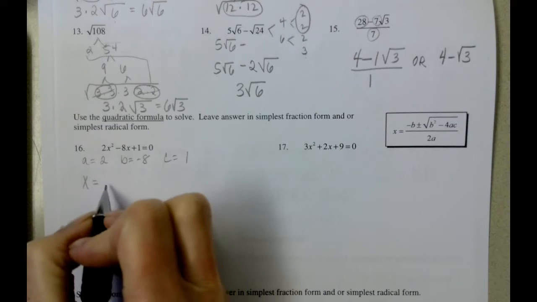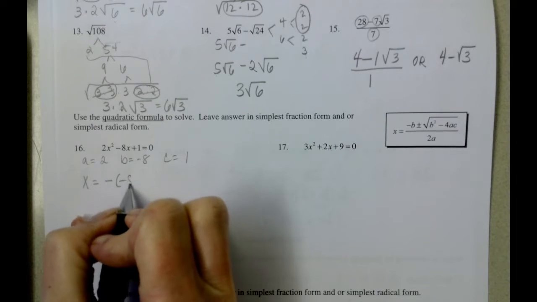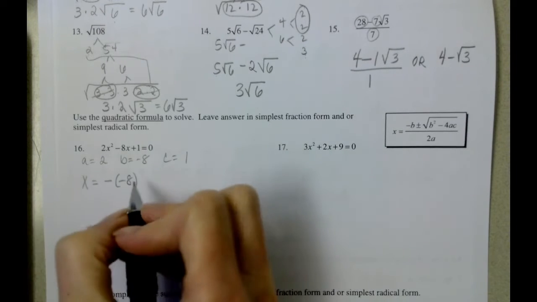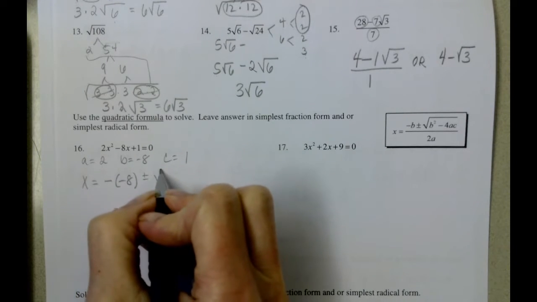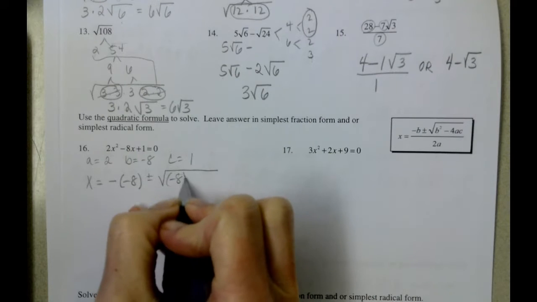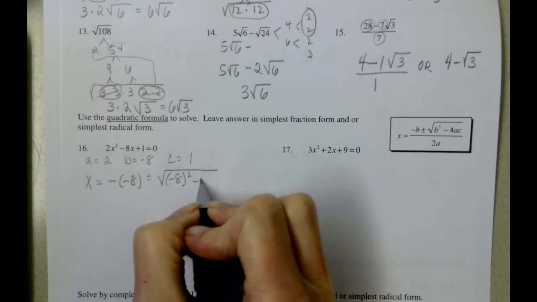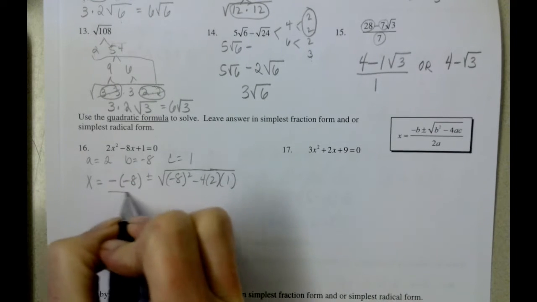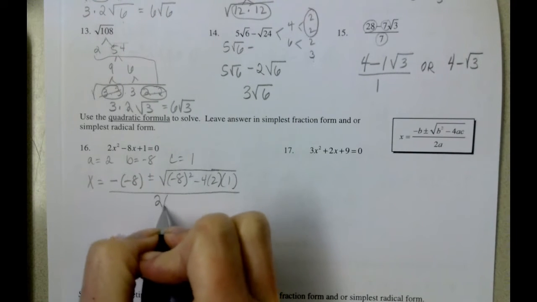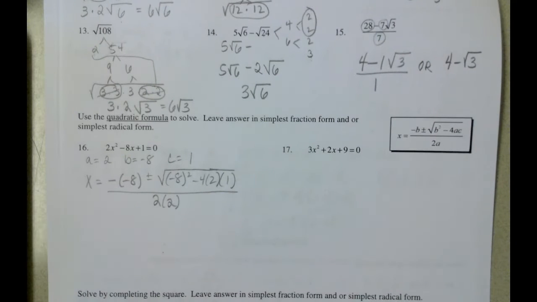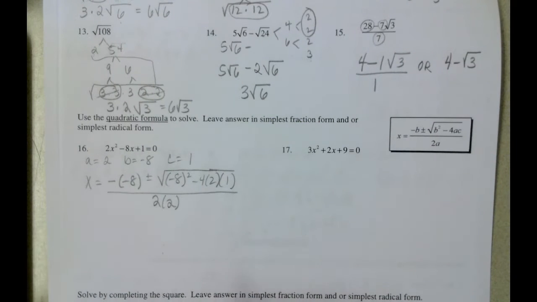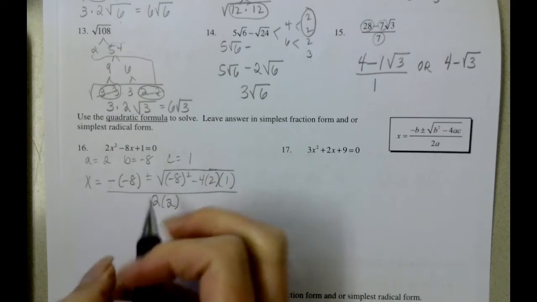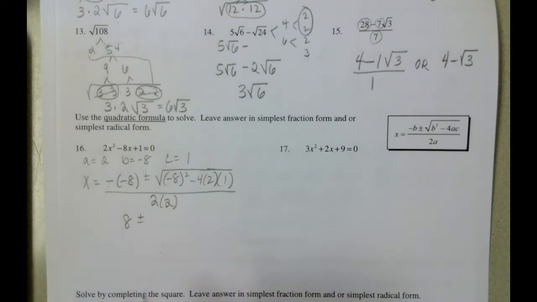X equals negative 8, and I know some of you are going to change it to positive right there, and that's fine, plus or minus the square root of negative 8 squared minus 4 times A times C, all divided by 2 times A. When we simplify here a little bit, again, some of you simplified that to positive. Double negative gives us a positive, plus or minus.